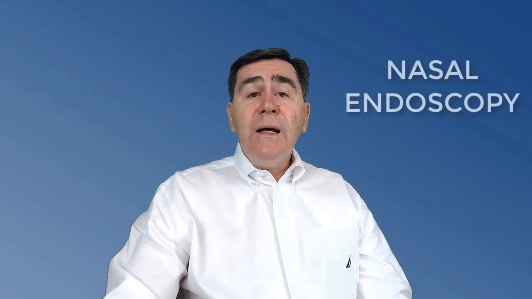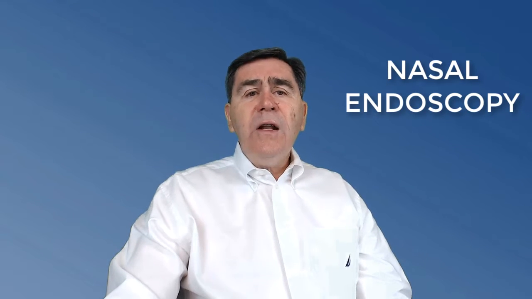Further testing may also be recommended. In some cases, further tests may be needed to check for complications, such as nasal polyps or sinusitis. For example, you may need a nasal endoscopy. Here, a thin tube with a light source and video camera at one end is inserted up your nose so your doctor can see inside your nose.